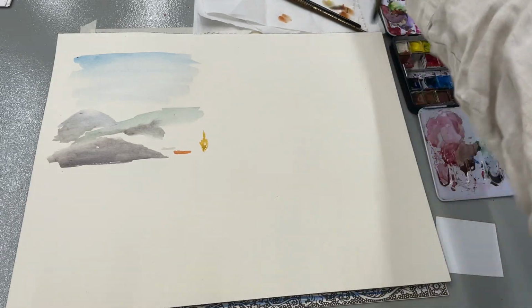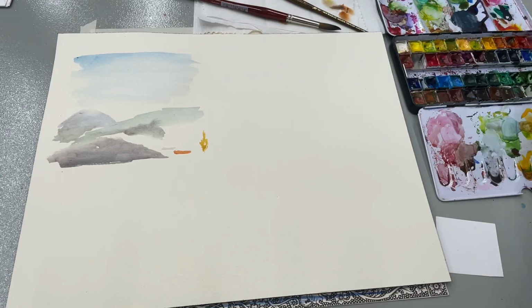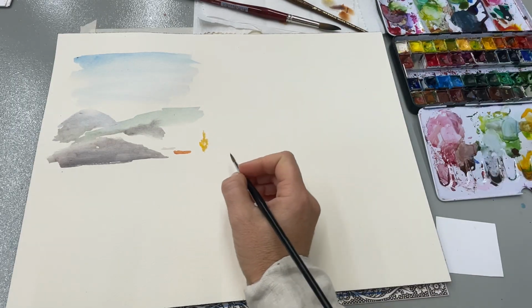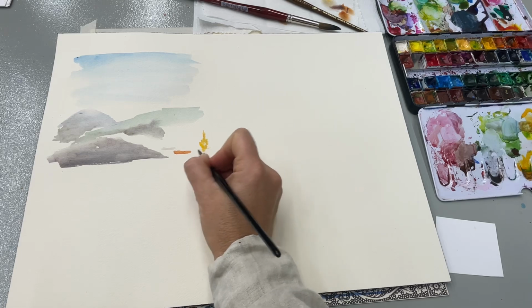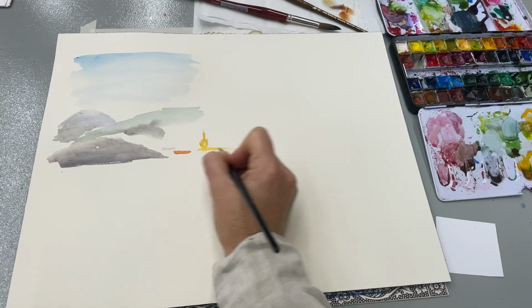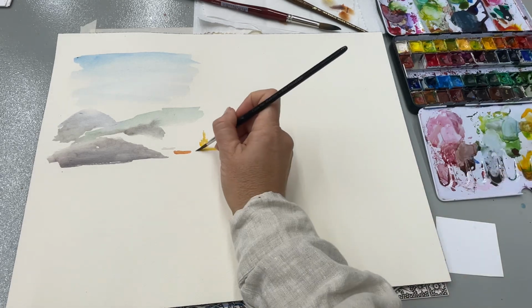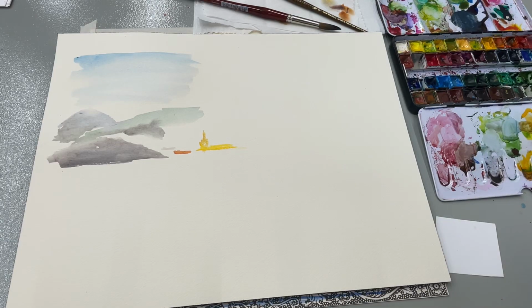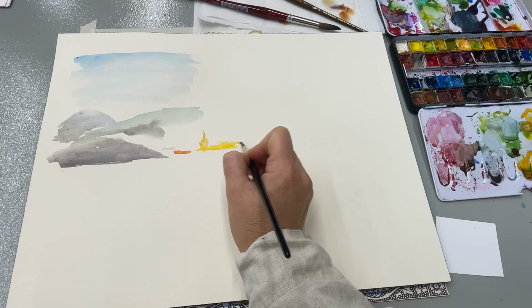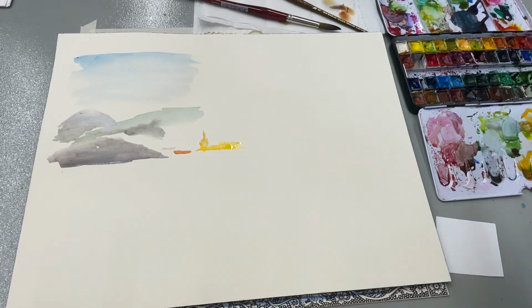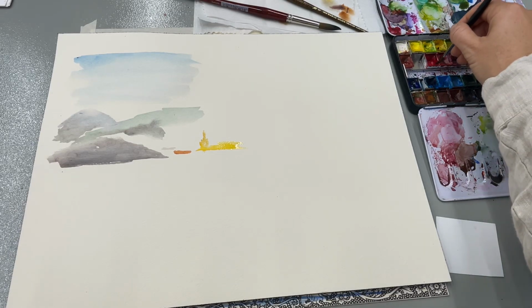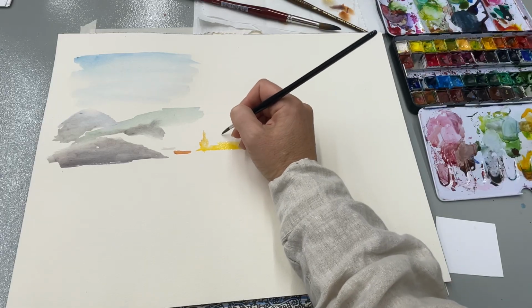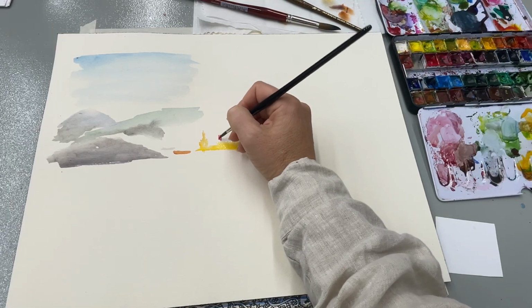I'm going to just put in some markers for us to use in our reflection. So this is just kind of winging it freehand. If you'd like to put down pencil, you're welcome to. And then our house.